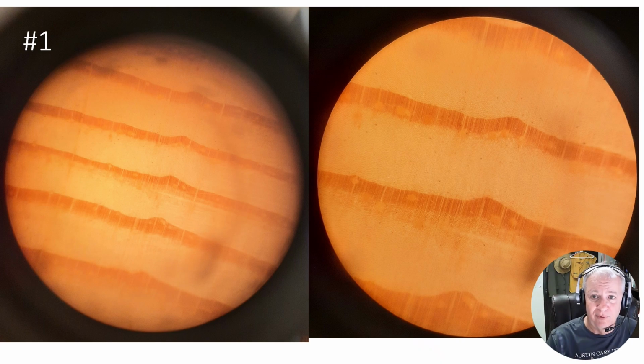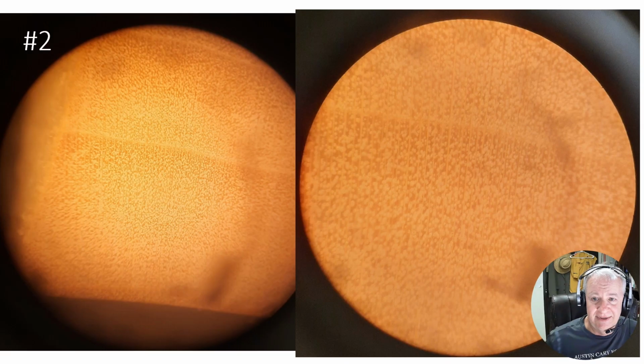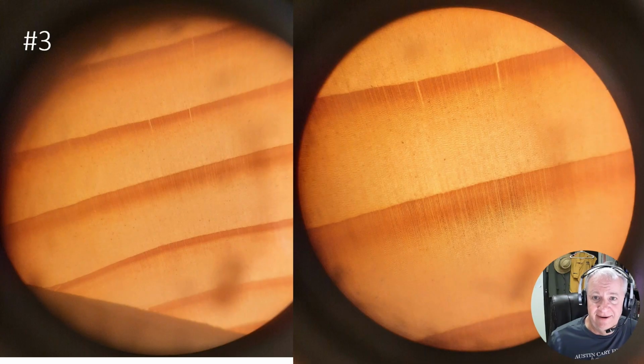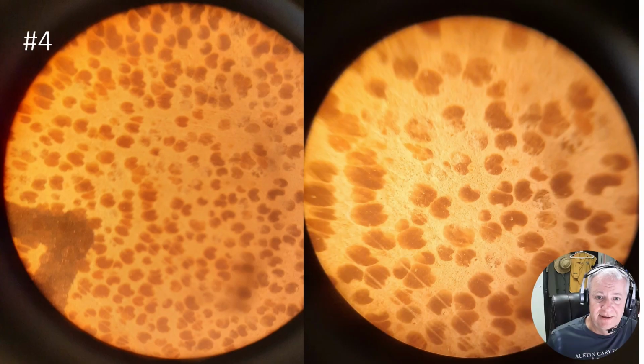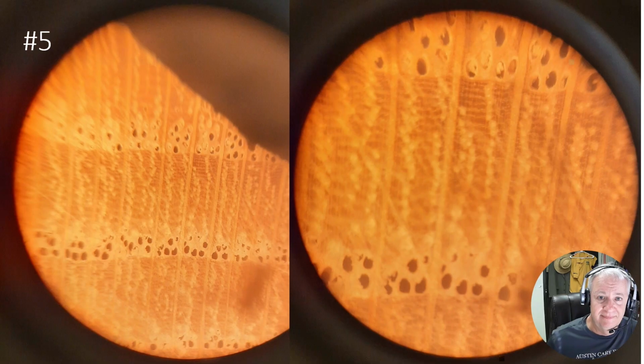So this is number 1, number 2, number 3, number 4, and number 5. So you should be able to use these cross sections to key out to species those 5 unknowns.